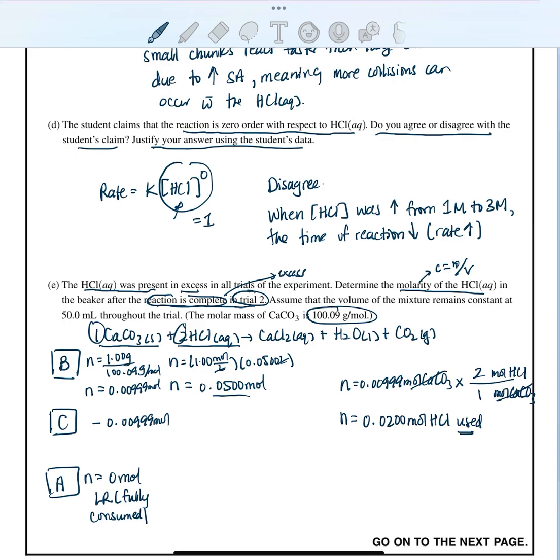So under the word change, I know that the HCl changes by double the calcium carbonate. So this will decrease by 0.0200 moles. That will leave me with an excess of 0.0300 moles of HCl. Now, this is what the question is asking me. It says, what is the molarity of HCl in the beaker after the reaction is complete? That's what I'm representing in my before, change, after table.